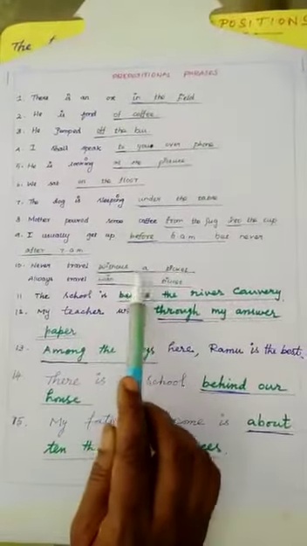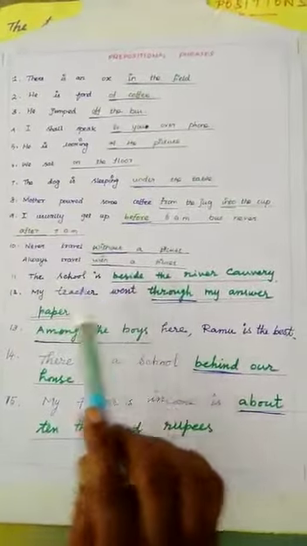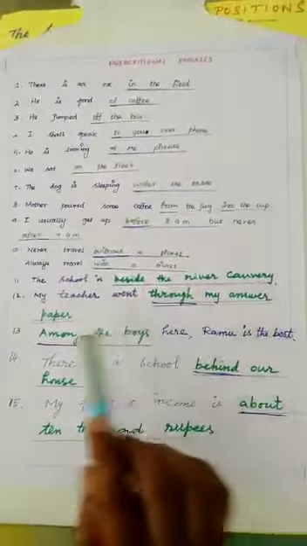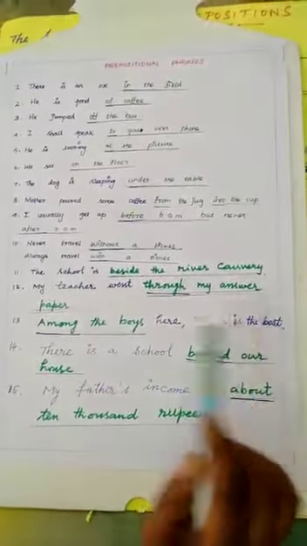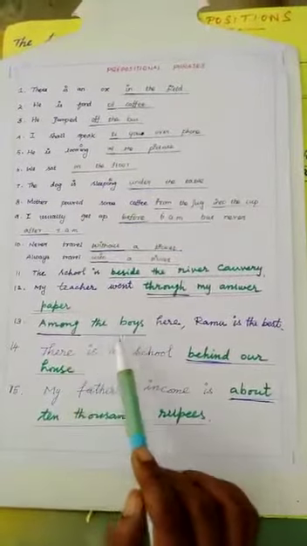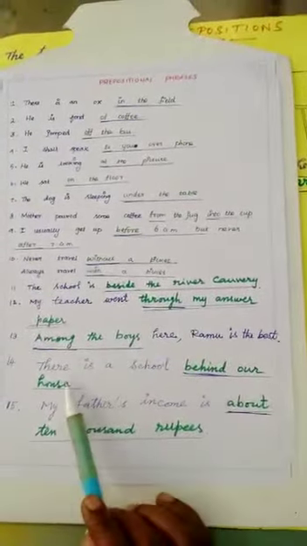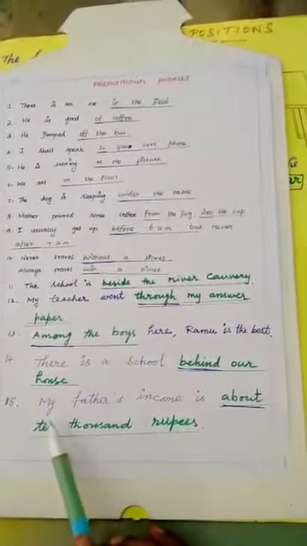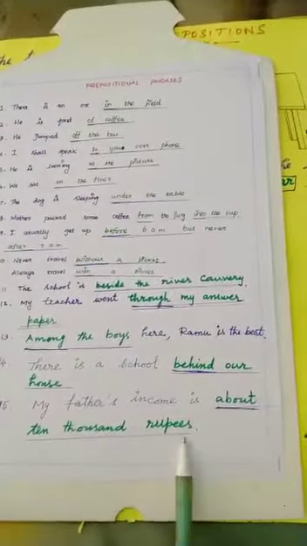Never travel without a ticket. Always travel with a ticket. The school is beside the river Kaveri. My teacher went through my answer paper. Among the boys here, Ramu is the best. There is a school behind our house. My father's income is about 10,000 rupees.